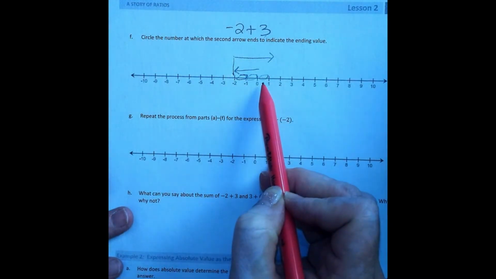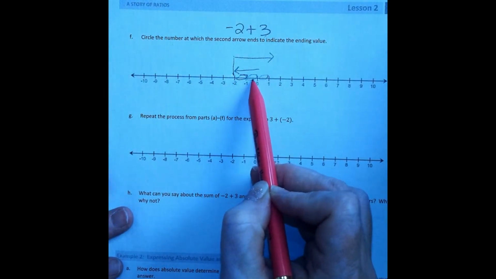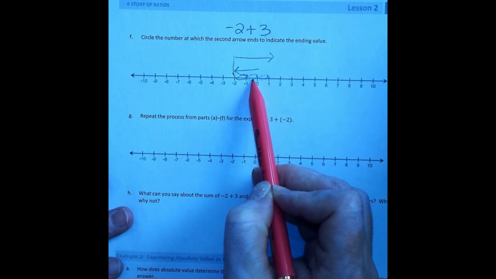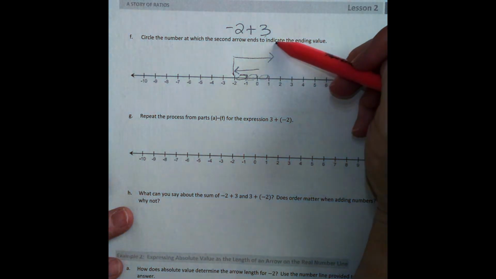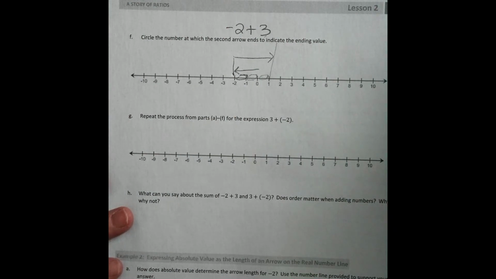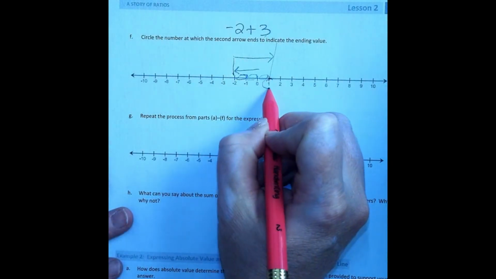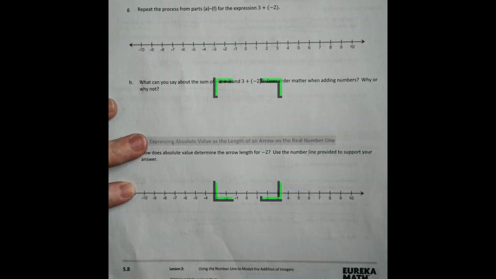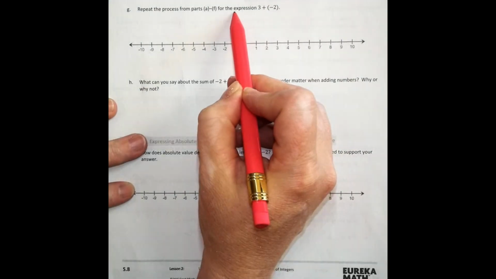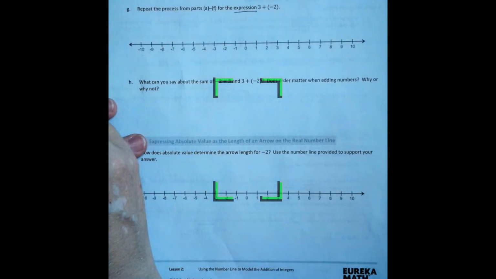If you need to draw yourself some bunny hops or count the gaps in between to count your units, that's okay. And then we can see that our line stops at 1. The process from parts A through F for the expression 3 plus negative 2. So this time we see this word expression, and the difference between an expression and an equation is an equal sign.